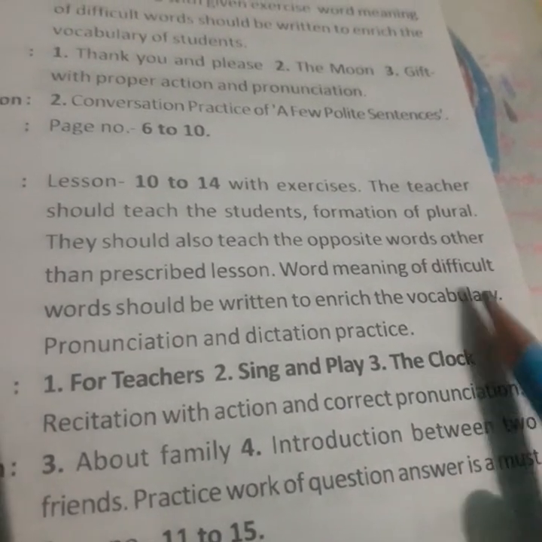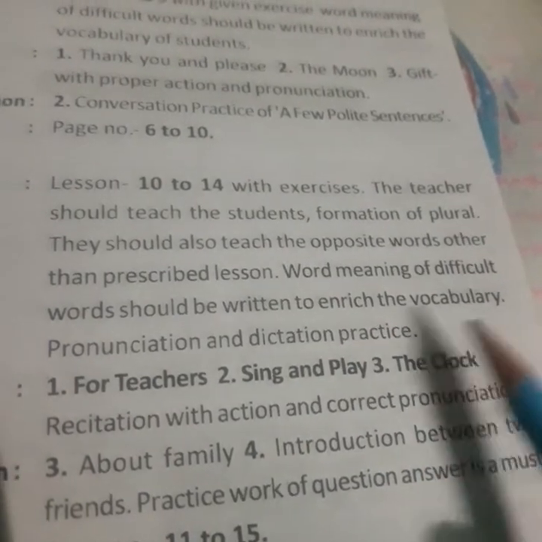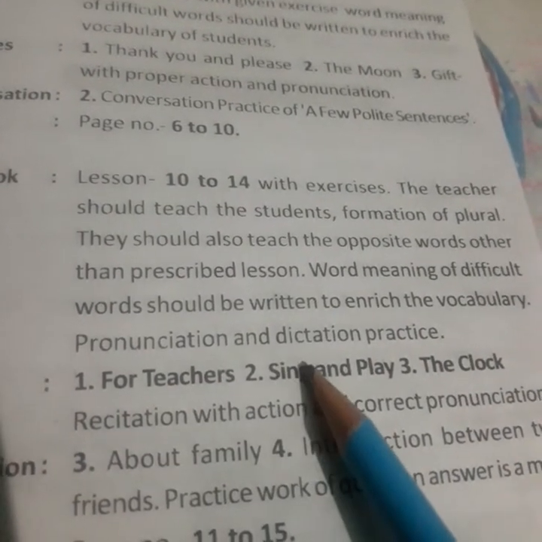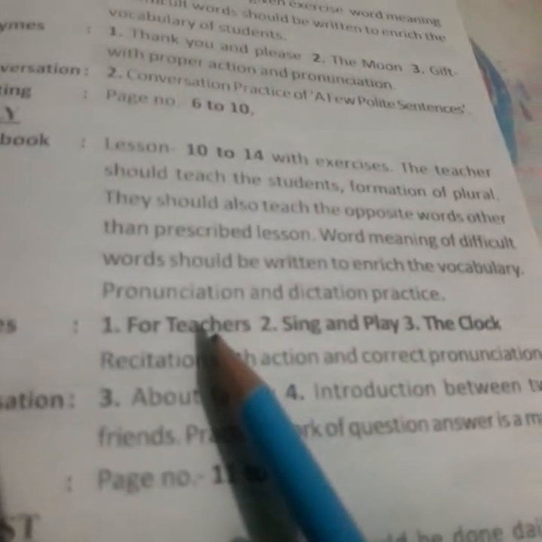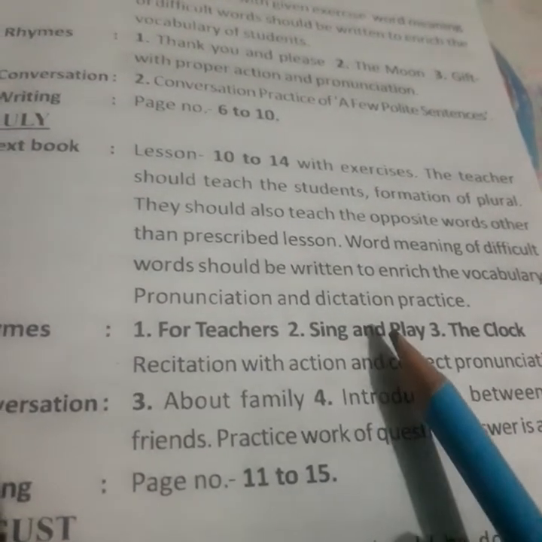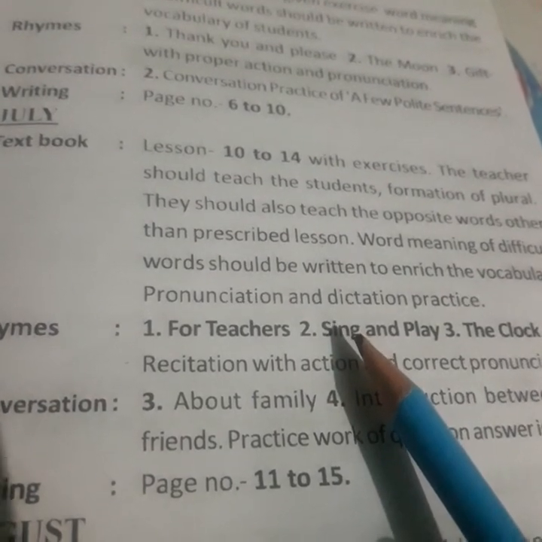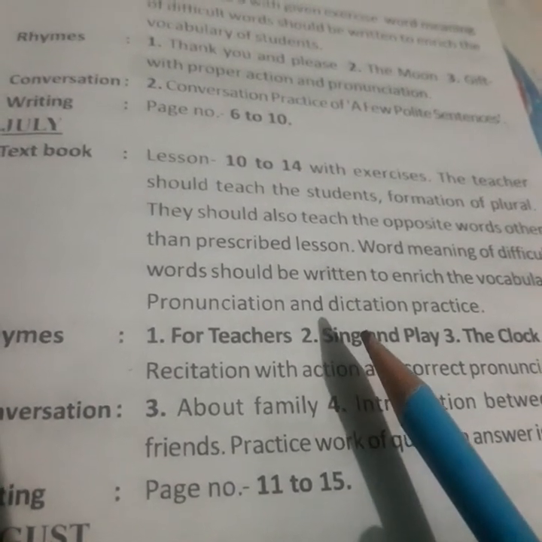Word meaning of difficult words should be written to enrich the vocabulary. Pronunciation and dictation practice. That means you have to improve your pronunciation and you have to practice dictation.